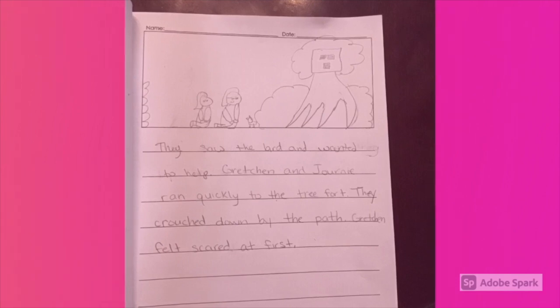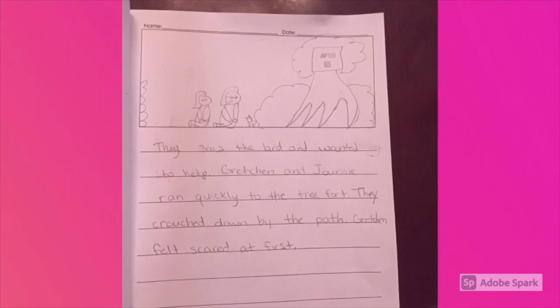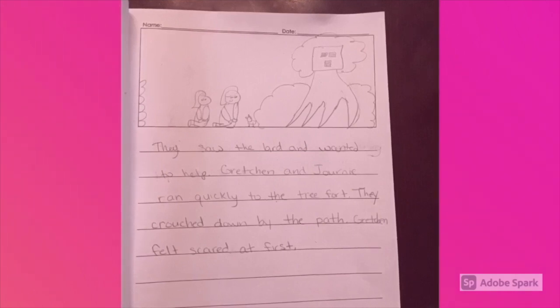They saw the bird and wanted to help. Gretchen and Journey ran quickly to the tree fort. They crouched down by the path. Gretchen felt scared at first.